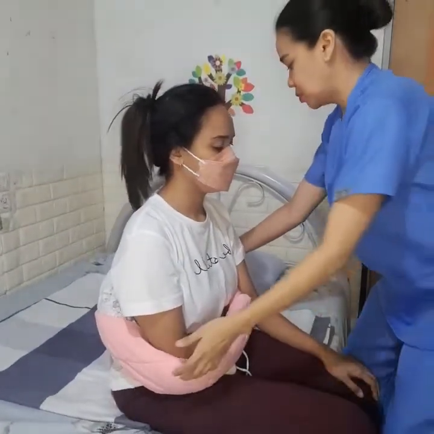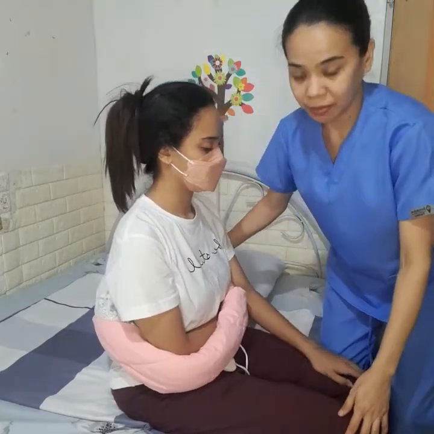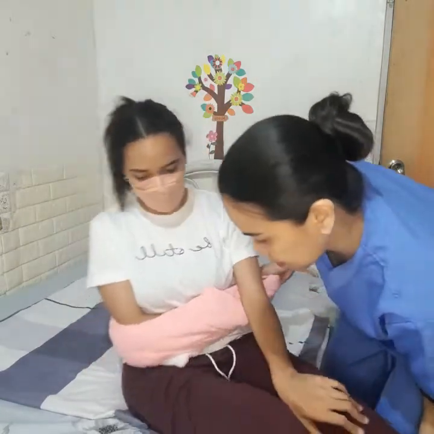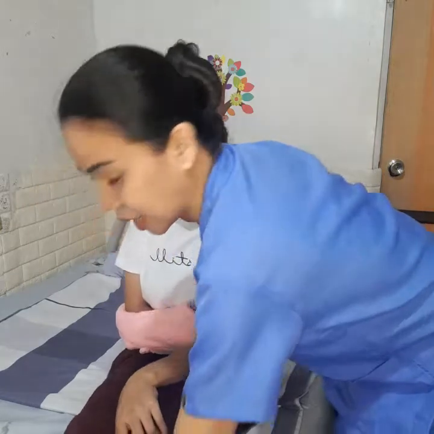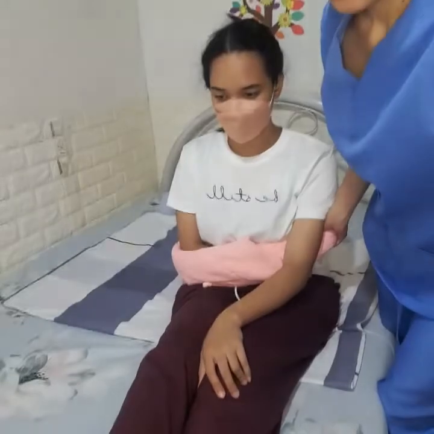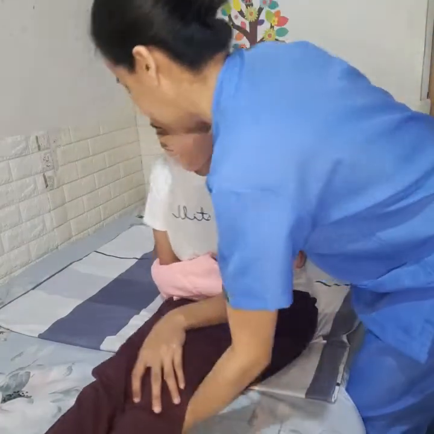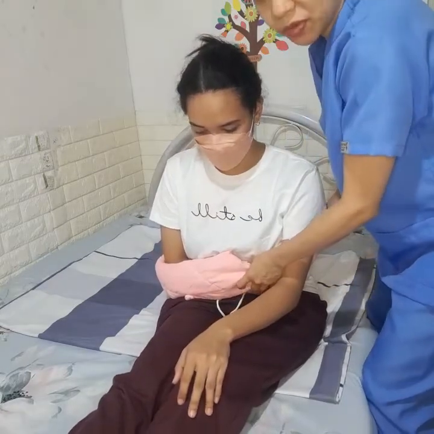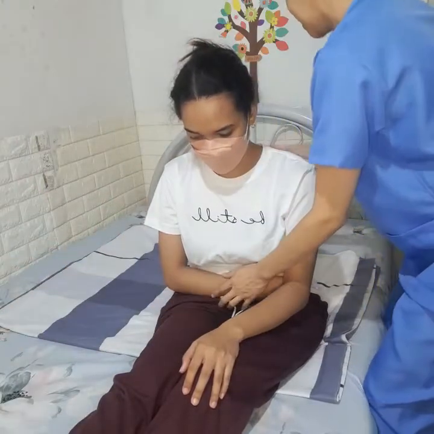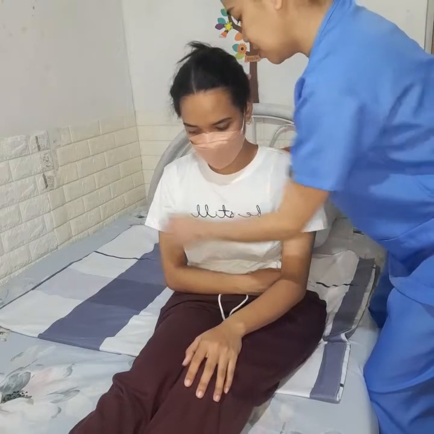So we can now lift both legs of the patient up in bed. Just going to lift your legs, ma'am. There you go. Now we can remove the support. She's back in bed. And then we can help the patient lie down gently. So ma'am, I'm just going to lie you down.